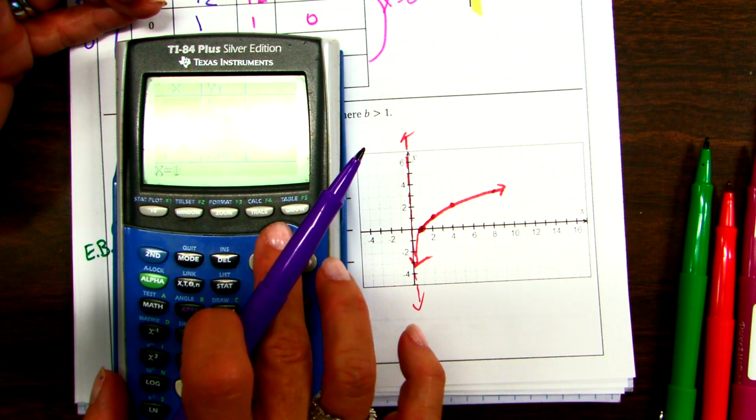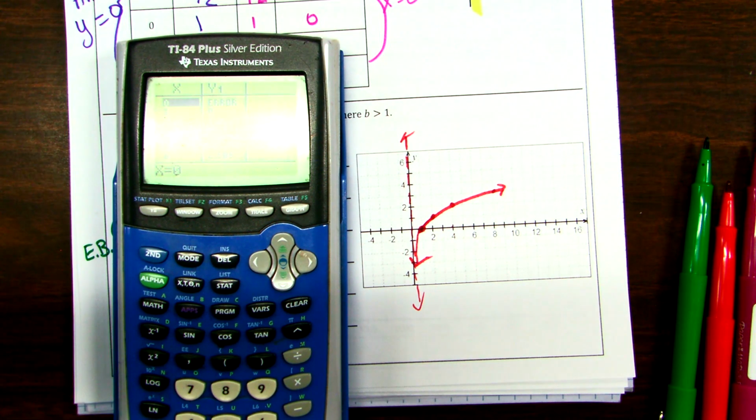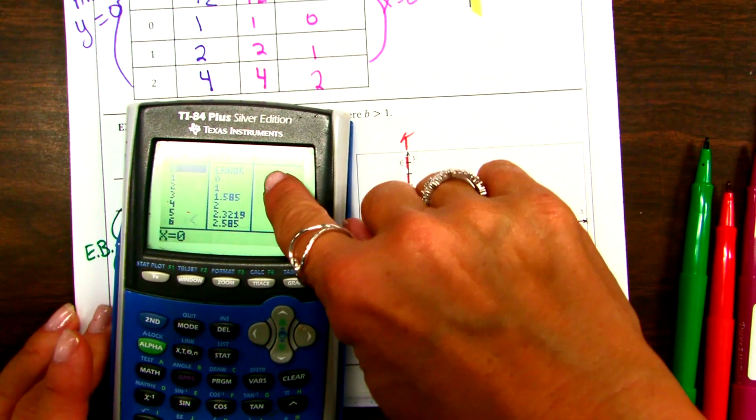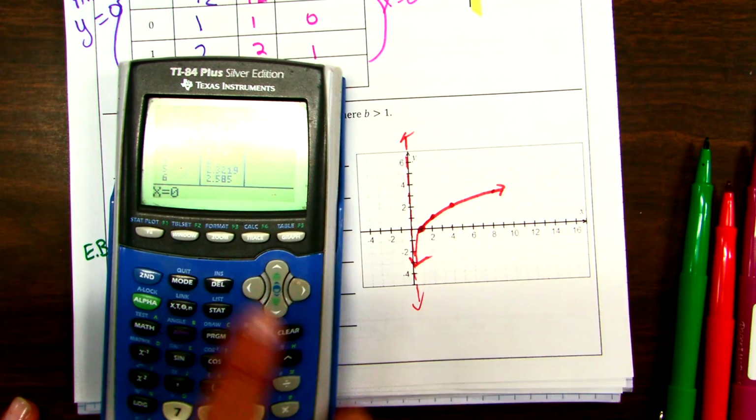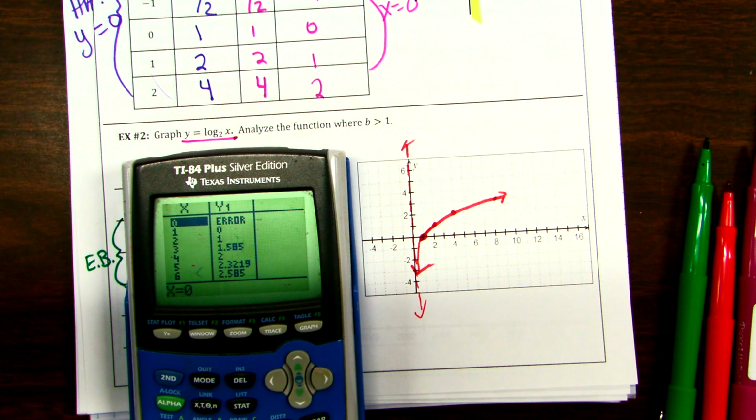Okay. I have never had a student ask that question. Really good question. Does anyone know how to answer her question? Listen to what she said. There's no y values that have negatives on here. But our graph does, right? These are all negative. Where are my negative y values? In between 1 and 0.